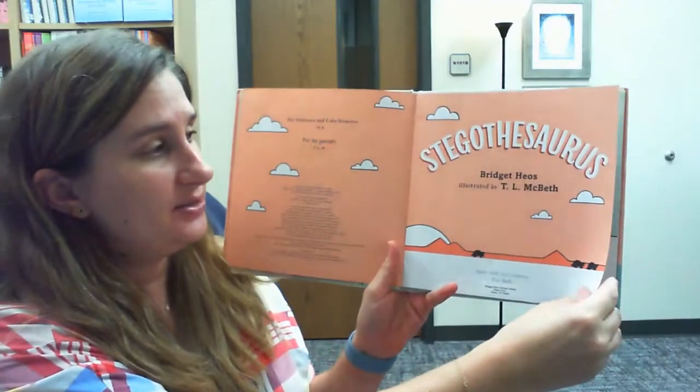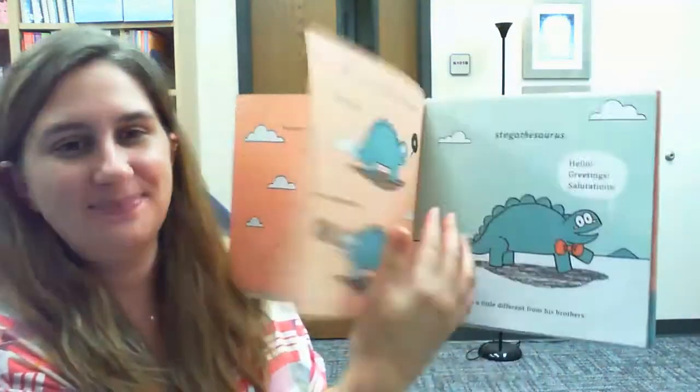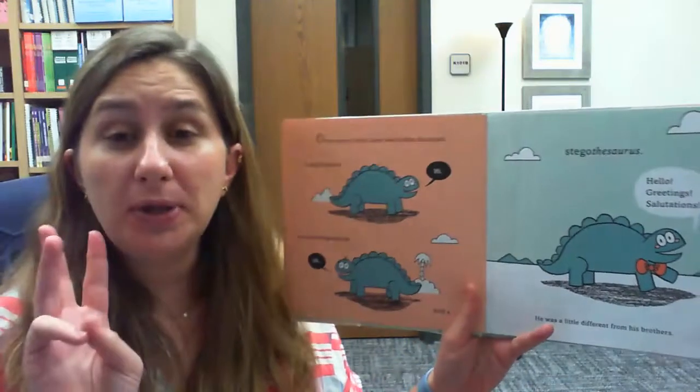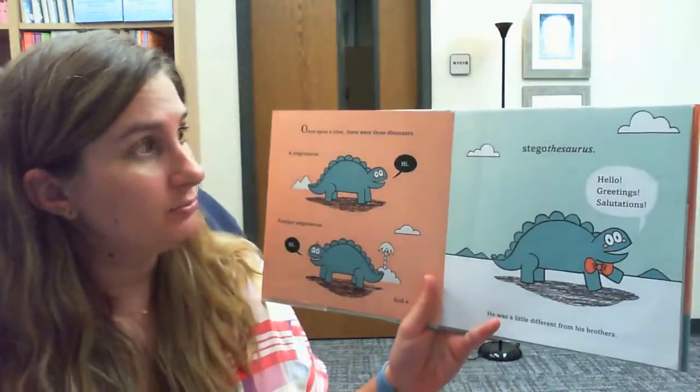Stegosaurus by Bridget Heos, illustrated by T.L. Macbeth. Once upon a time, there were 3 dinosaurs.